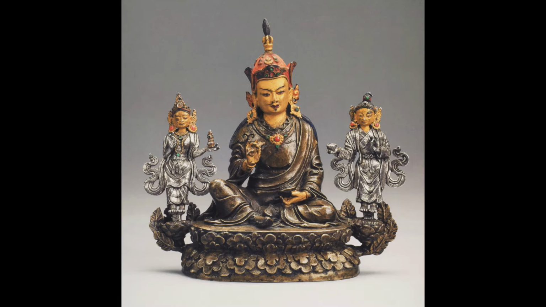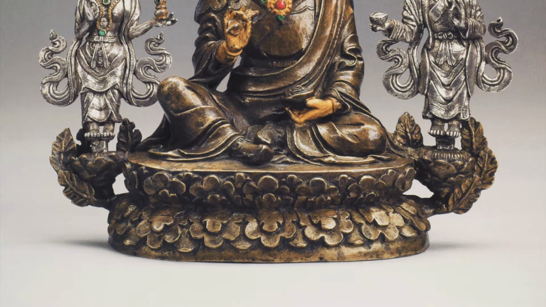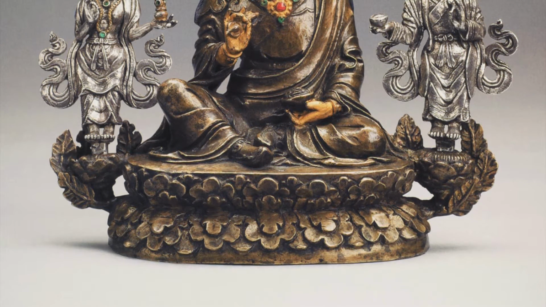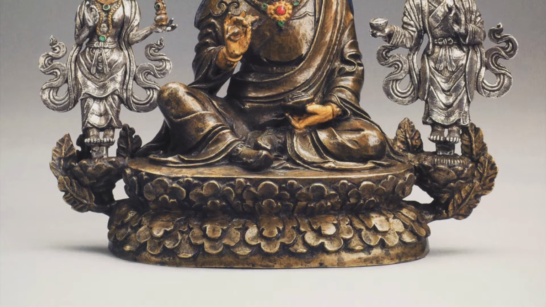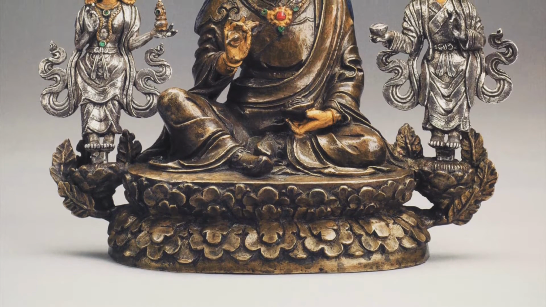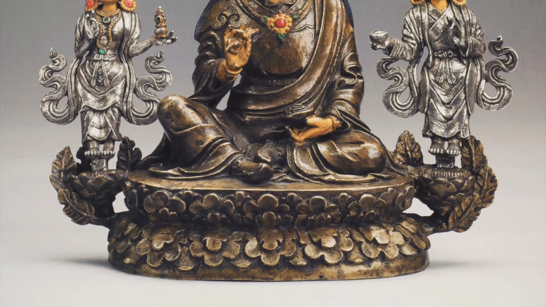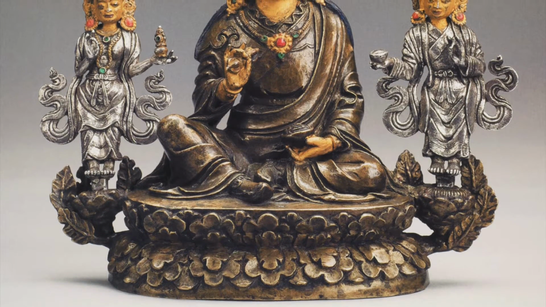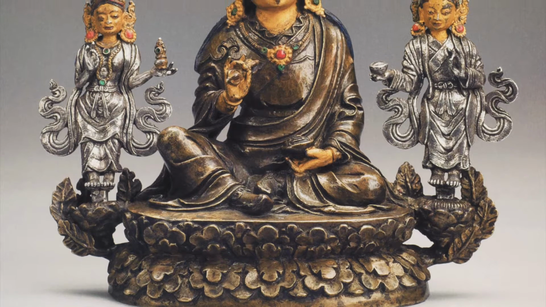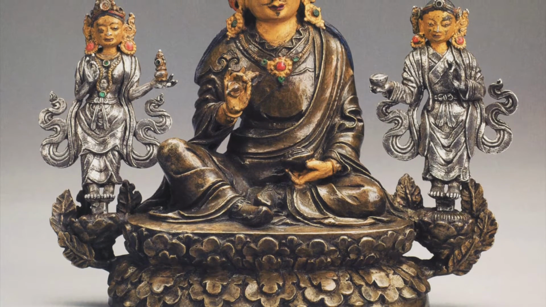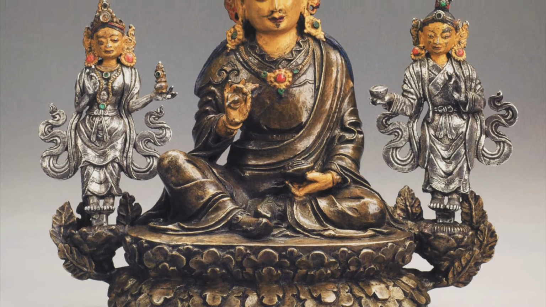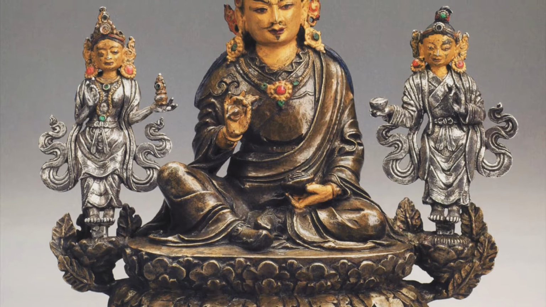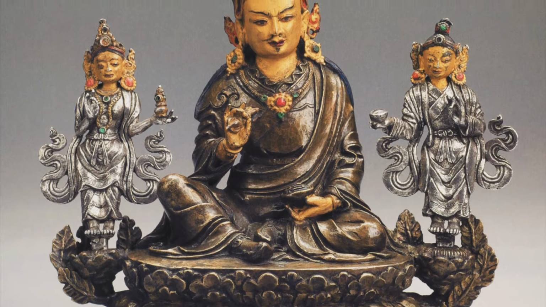It's not easy to differentiate between Mandarava and Yeshe Tsogyal. These are the two main female consorts of the teacher Padmasambhava. We see them mostly in painting, but also in sculpture, where we have this kind of trinity, this triad of three figures, Padmasambhava and the two main consorts.